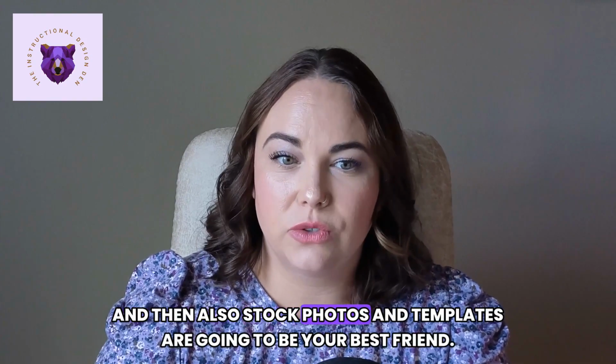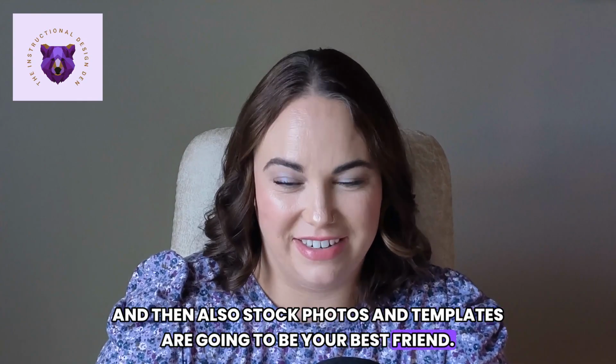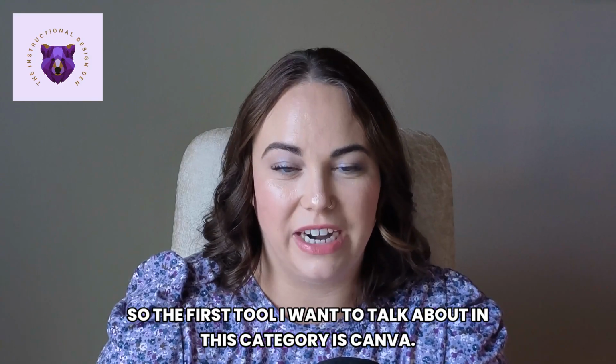And then also stock photos and templates are going to be your best friend. So the first tool I want to talk about in this category is Canva.